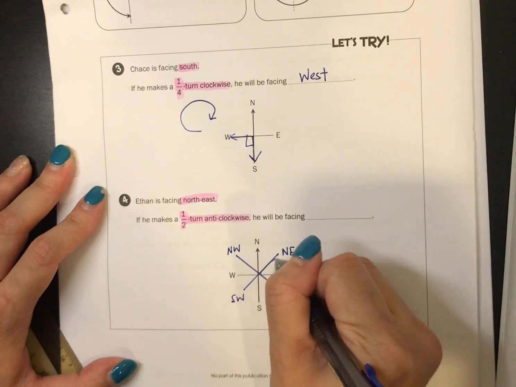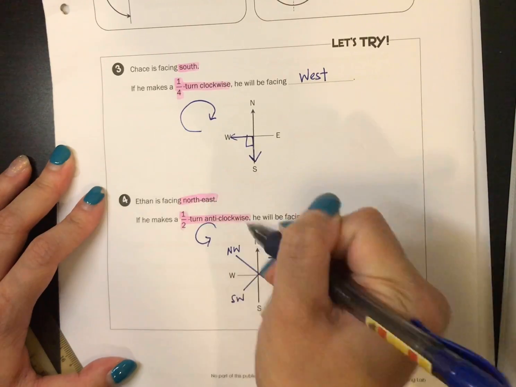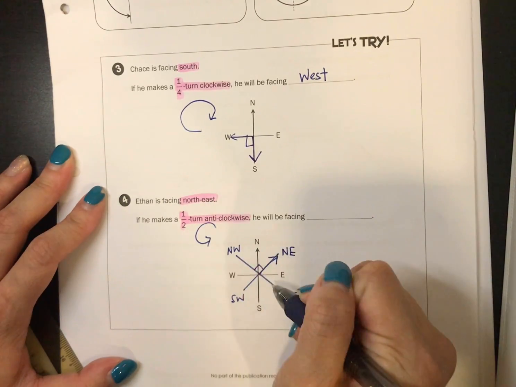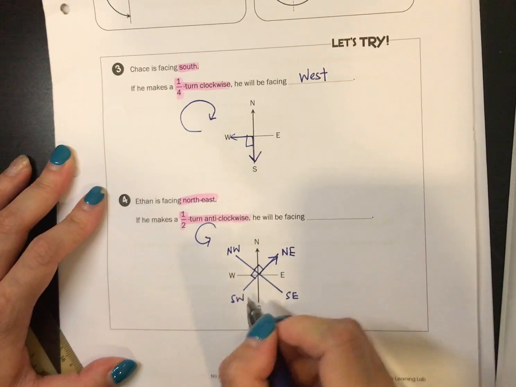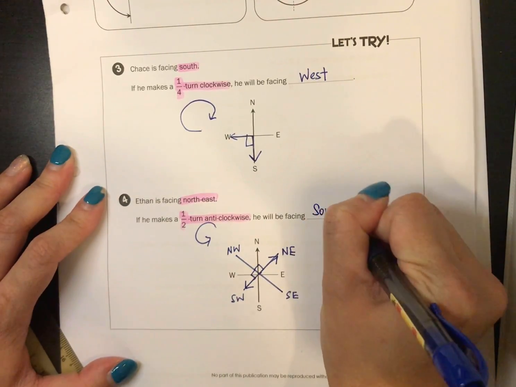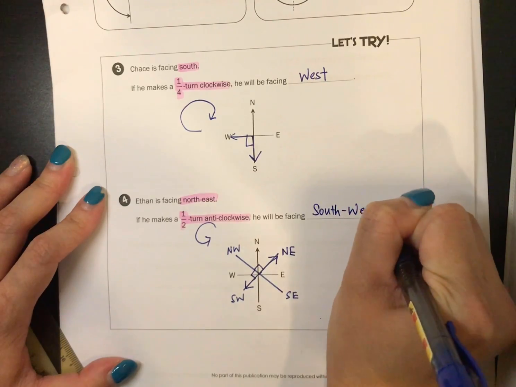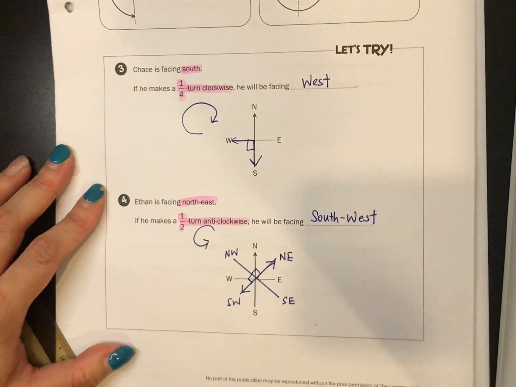Okay, so we start here. Half a turn anti-clockwise this way. 1, 2. Two right angles. So you'll be facing here. South-west. Okay, and you're done.